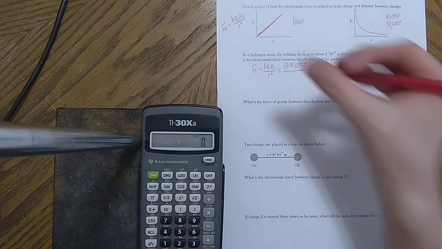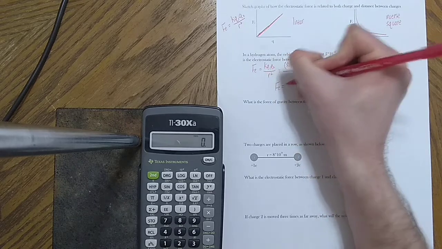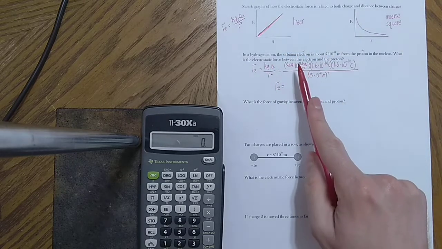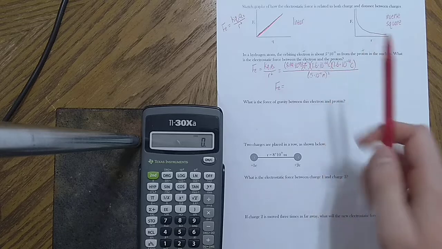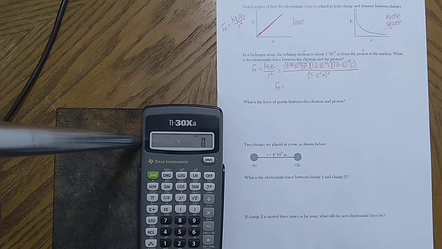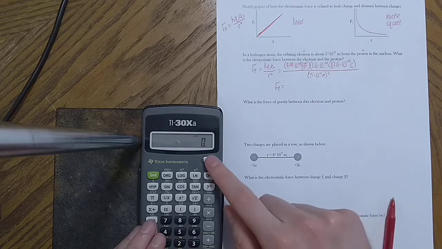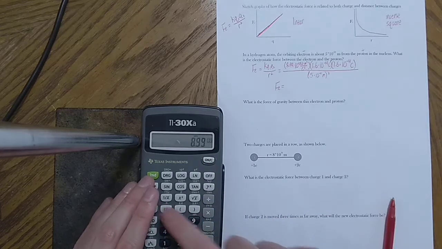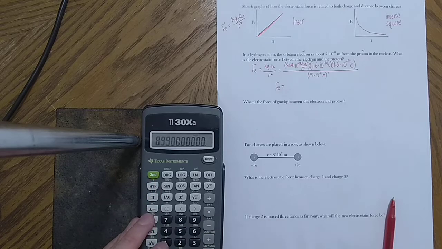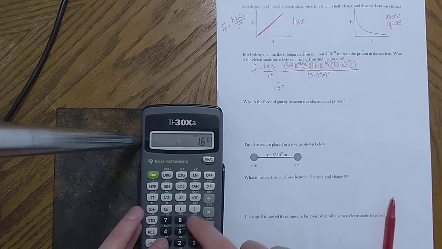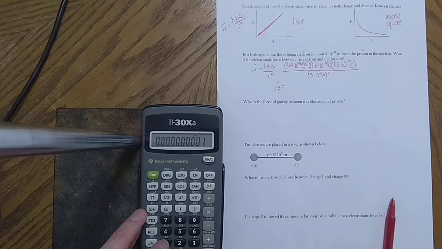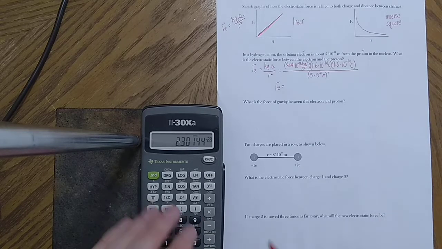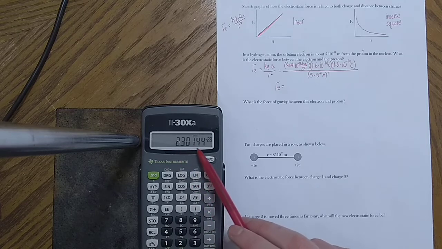The physics is done. Now all I have to do is some math. And you do have to be careful with the math. This is another time where you need to know how to use scientific notation, and you need to know how that works on your calculator. What I'm going to do is do this in steps. I'm going to do 8.99 e to the 9th times 1.6 e to the negative 19th times 1.6 e to the negative 19th. And what I get on the top is 2.30144 times 10 to the negative 28th.